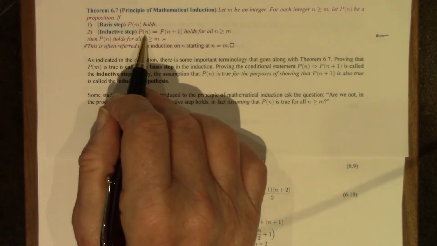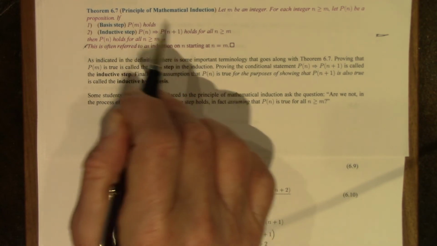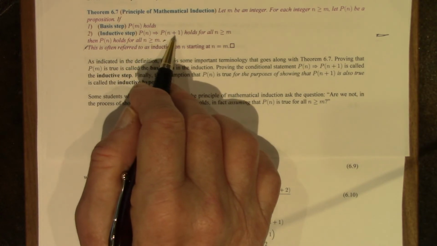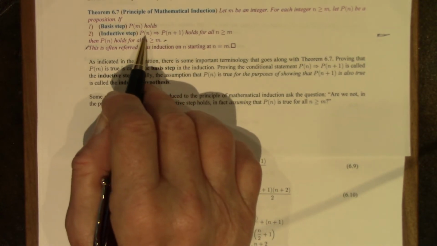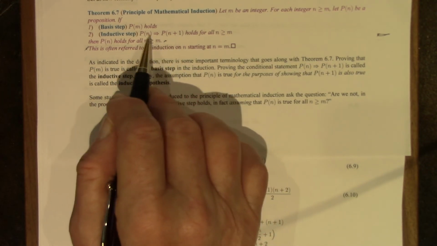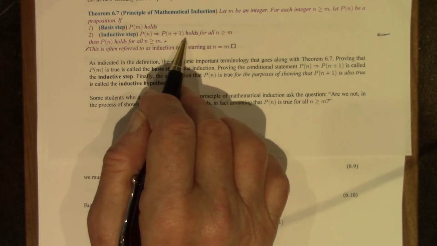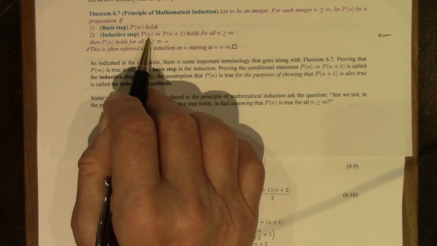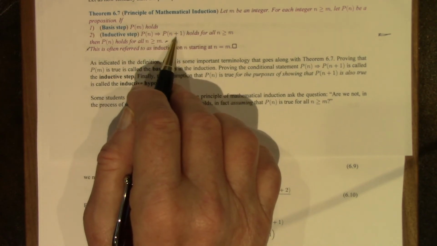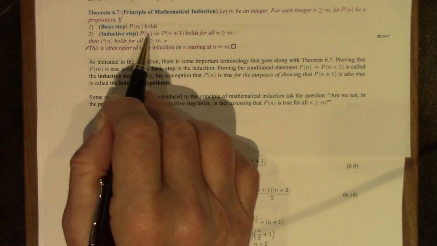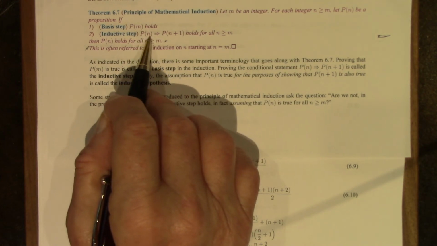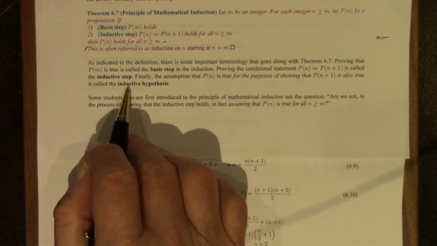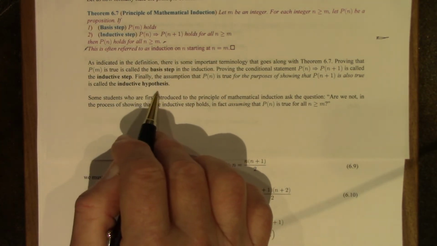Also, in order to prove one of these conditionals, you may assume P of n and show that P of n plus 1 holds. After all, if P of n is false, we know the antecedent is false, and conditionals are always true. So all we have to contend with is the case when P of n is true to show that P of n plus 1 is true. The assumption that P of n is true for the purpose of showing P of n plus 1 is true is called the inductive hypothesis.